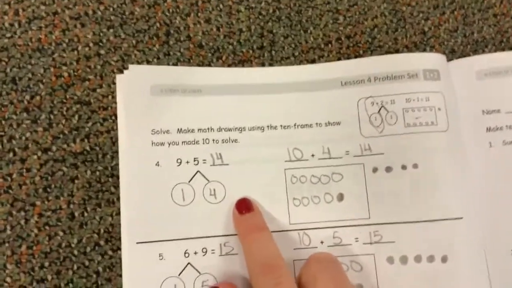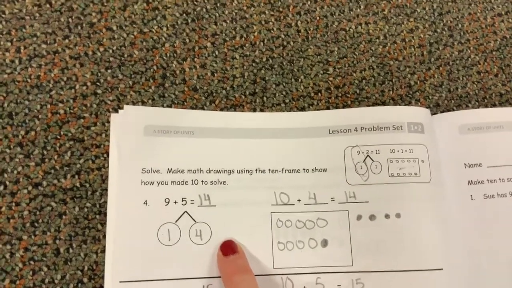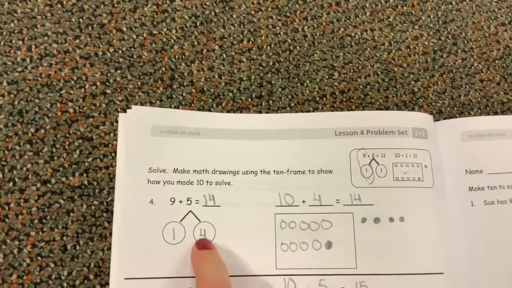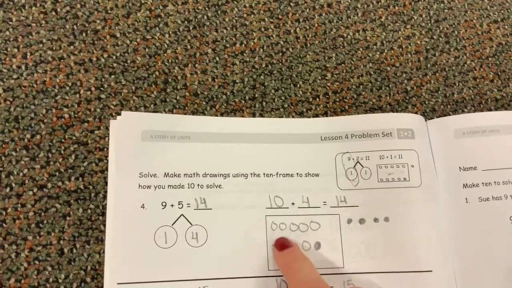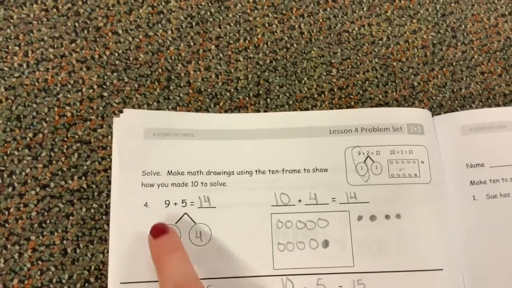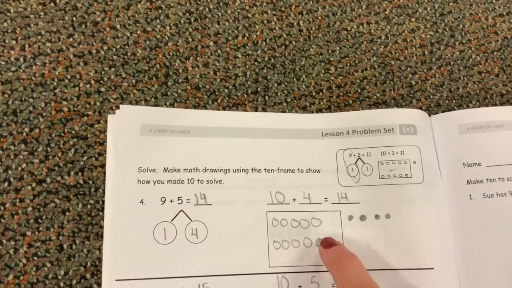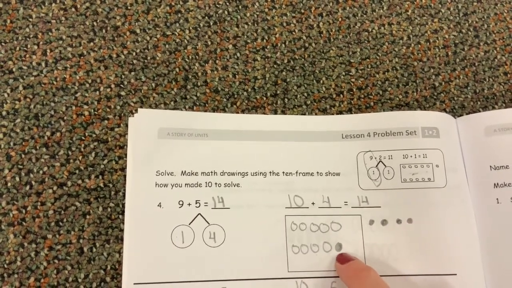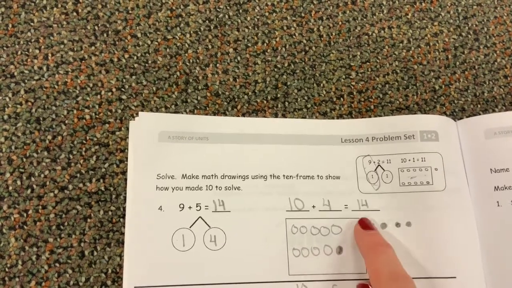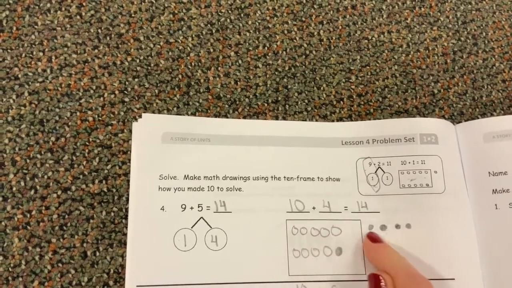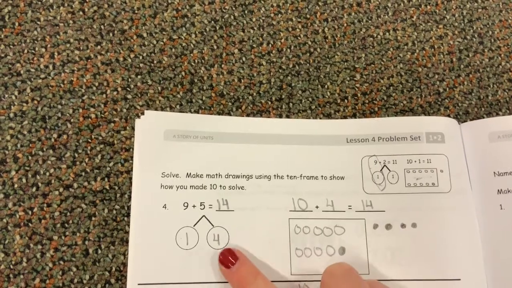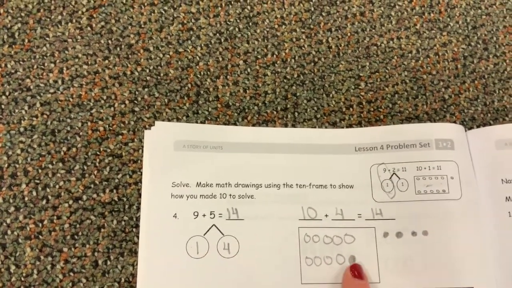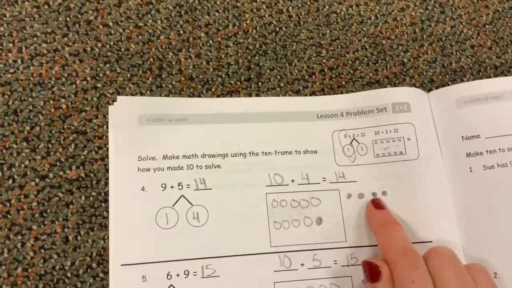Take a look at my number 4. I saw that I needed to take 1 to make 10, and then 4 was left. So in my picture, I showed my 9 as light circles, and I showed my 5 as dark circles. But I put this dark circle over here to show that 9 and 1 made 10. And then I put the rest of the dark circles, the rest of my 5, which was 4, up here. So see how I broke it up? My 1 part of my 5 is here, and my 4 part of my 5 is here.